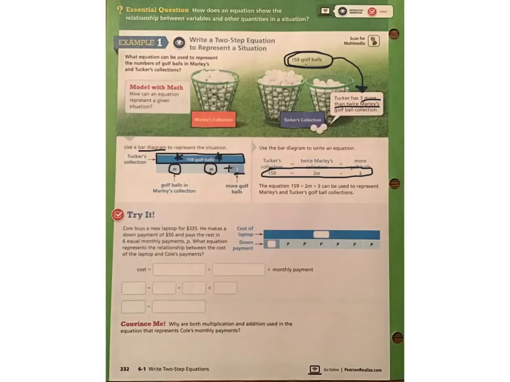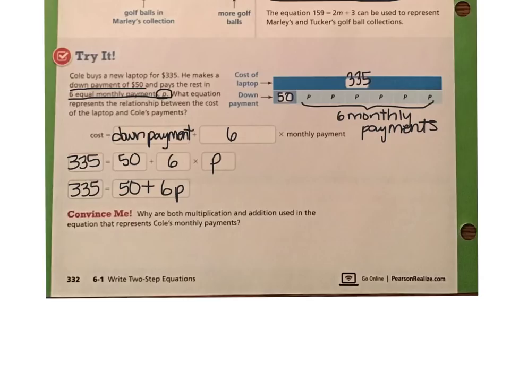Now take a look at the try it. See if you can complete the try it and come back and check your answer. Alright, so check your answer to the try it. Notice that you have a fixed amount, which is called the down payment. That's a constant value. And then you have 6 monthly payments that are all equal. So we have 6 variable p in the bar diagram, and then when we write our equation, we need to multiply that variable p, that monthly payment amount, by 6 because that's how many payments are going to be made.